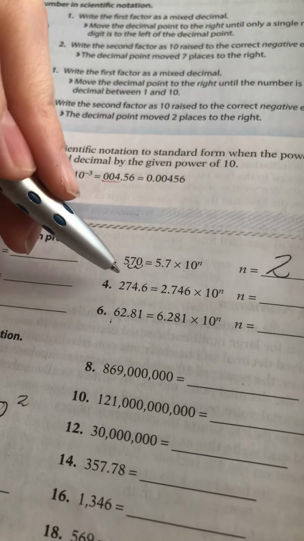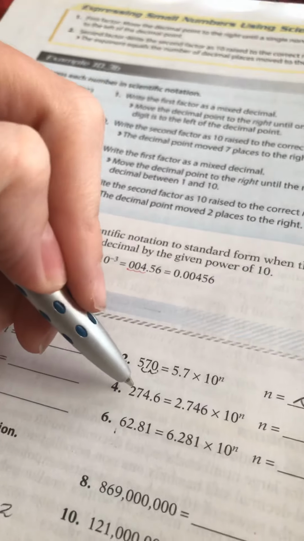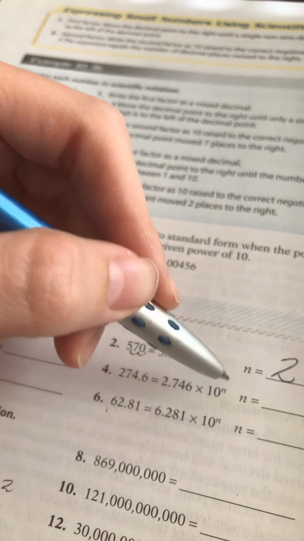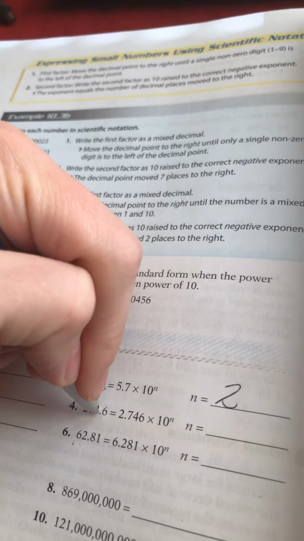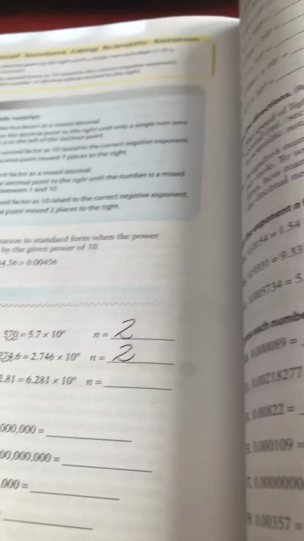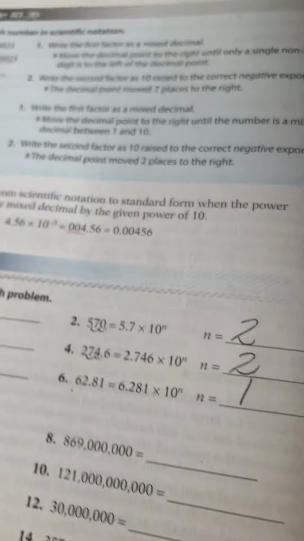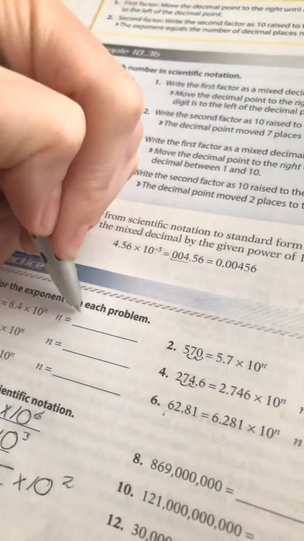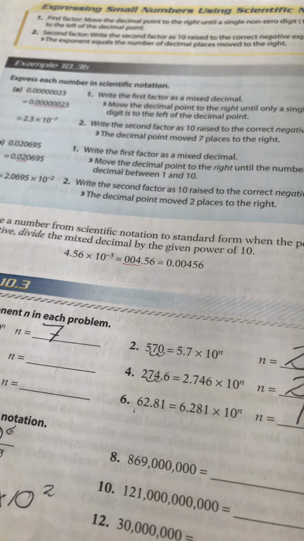If we have 2.746 times 10 to the nth power, all we have to do is count over how many places we moved our decimal. So it's 1, 2. So again, n equals 2. Just like that. On number 6, n equals 1 because you only moved it once. Over here, n equals 3, 6, 7 because you moved it 7 places. So you just have to count how many place values you moved it over.